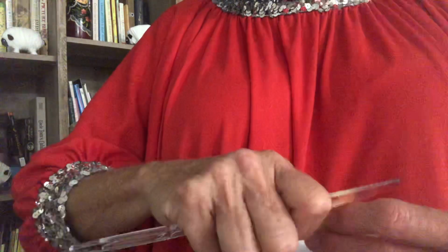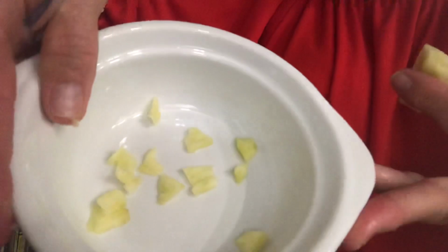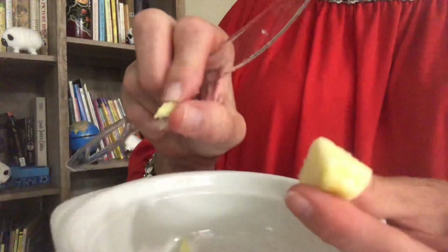Or memorize something, like try to say the ABCs or your multiplication facts, or just talk to somebody else in the room. And while you're doing it, just chop up your apple into small pieces. Do you see that I've chopped it into small pieces? Some of them are larger than others, but they're small pieces.